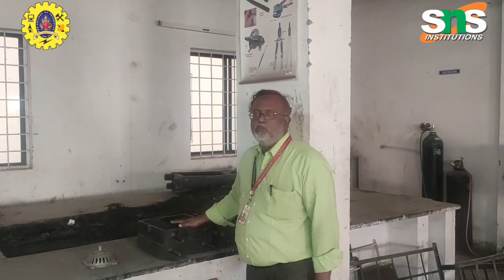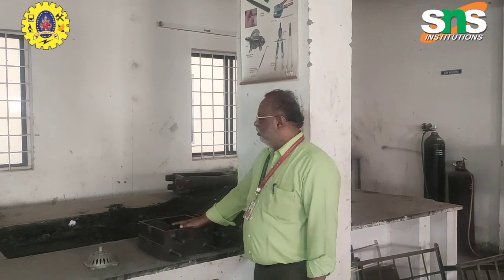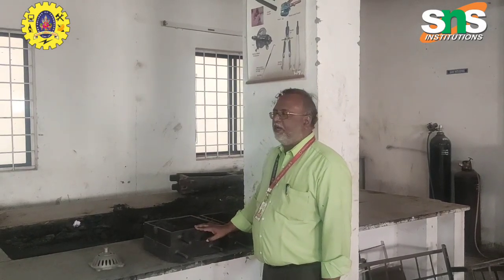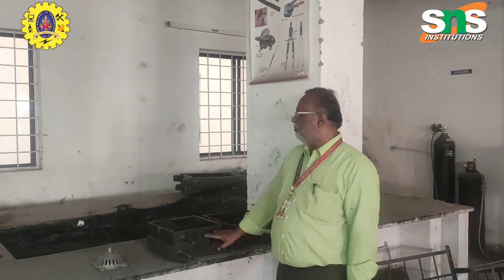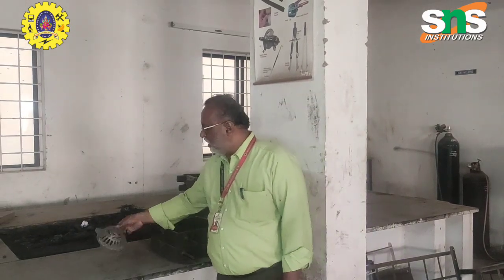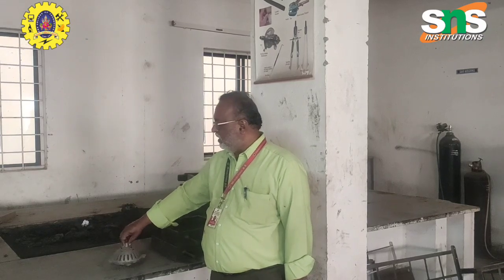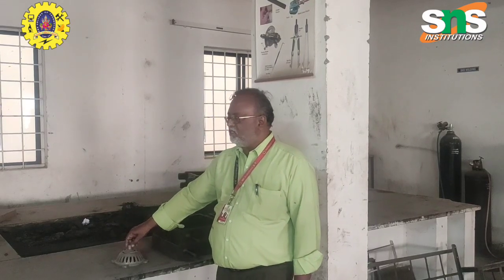components. We are using patterns to make the required components. Patterns are the shapes for which we are making the components. This is one sample component. This component is utilized in motors.